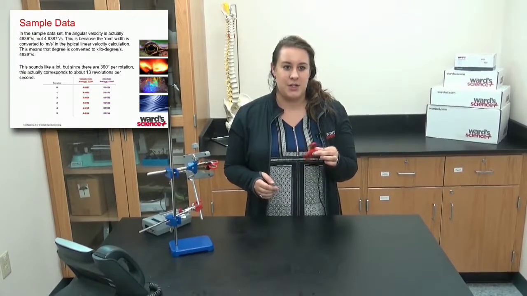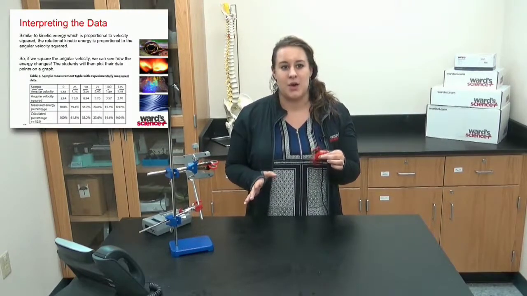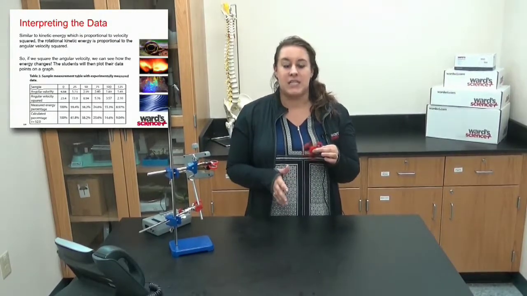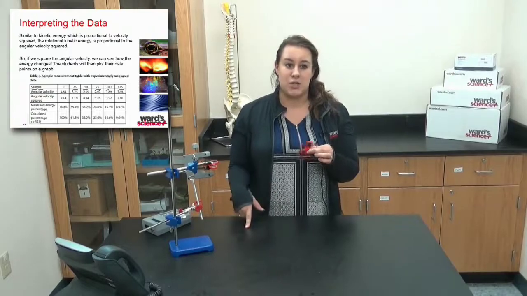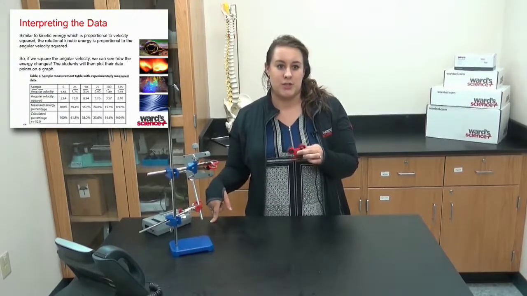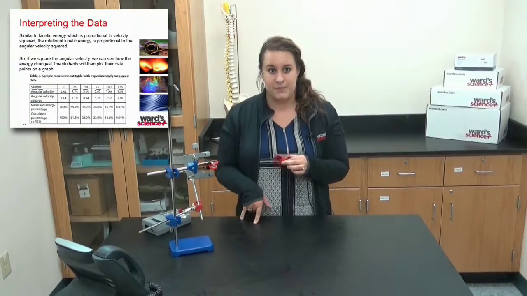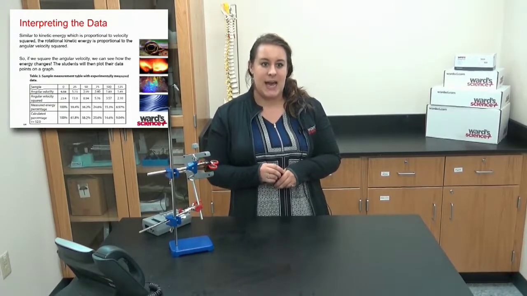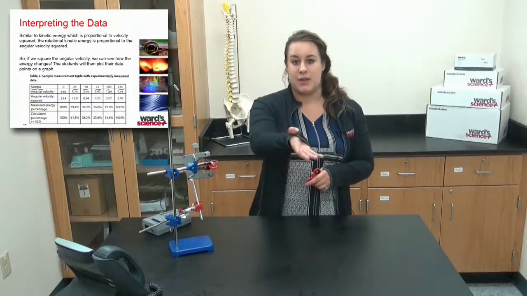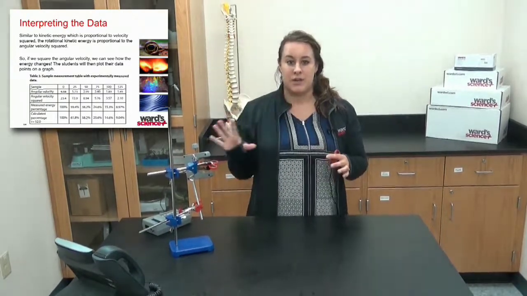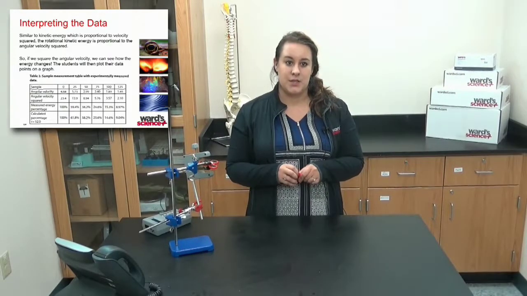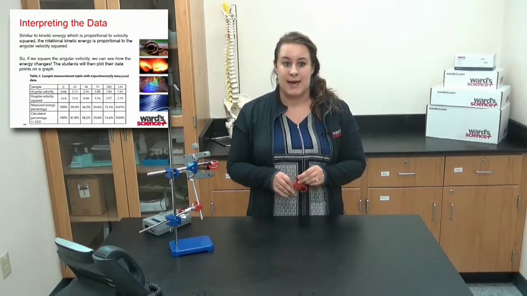So we'll go on to interpreting the data. Similar to kinetic energy, which is proportional to velocity squared, rotational kinetic energy is proportional to the angular velocity squared. So if we square the angular velocity, we can see how the energy changes. There is some sample data there all filled out, and all the buckets are filled with data. So the students will then plot their data points on a graph.